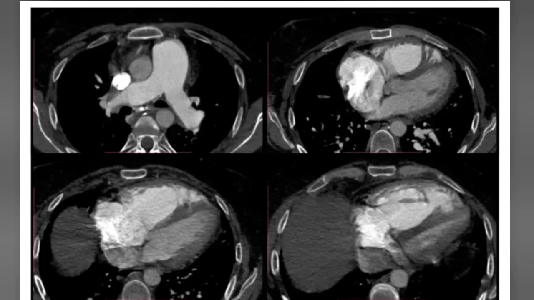Then there are rare things such as ARVC, that's arrhythmogenic right ventricular cardiomyopathy. That's very rare and nobody is going to show you, but you should keep that in mind as well. Sometimes the right ventricle is dyskinetic, it's not well formed, it doesn't contract that well. So these are a couple of differentials that you need to keep in mind.